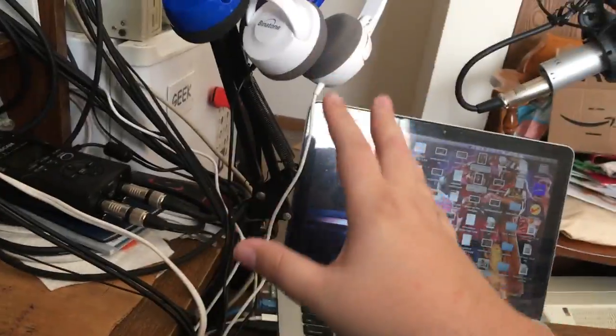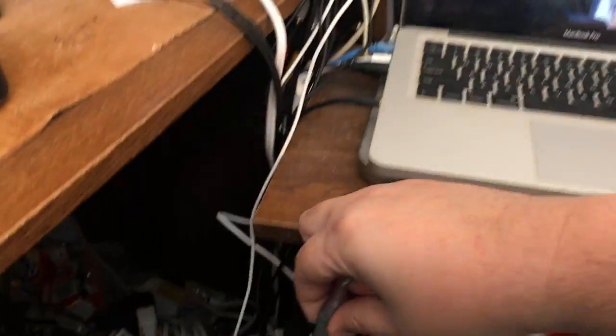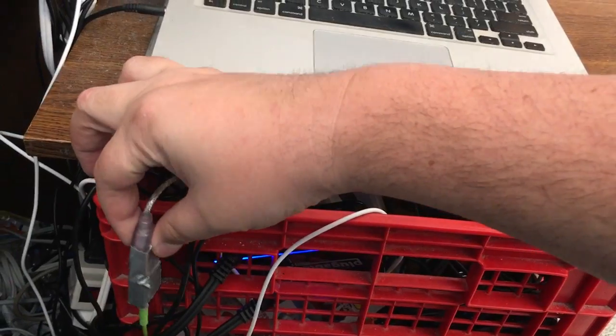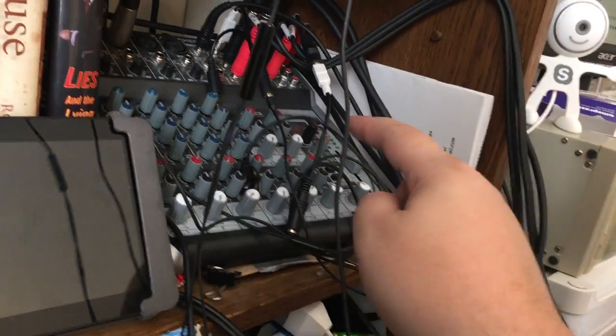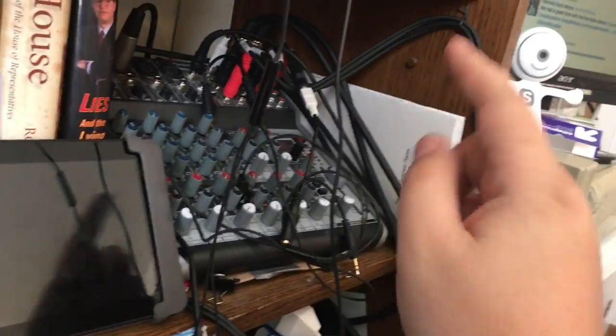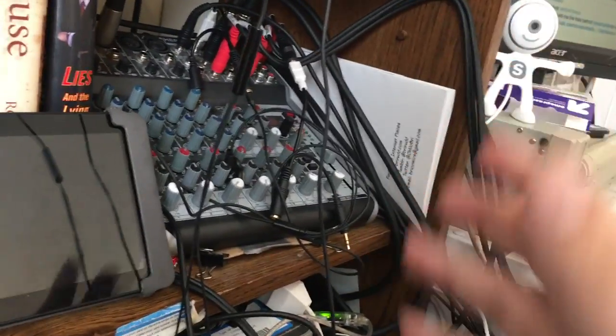Let's talk about audio. The Skype audio gets piped out through this little USB sound card. Pardon the rat's nest of cables underneath there. This little USB sound card, which is like $5, gets fed into this mixer in channel 7, 8. This is a Behringer Xenyx QX1202USB, I think. I think that's the model.